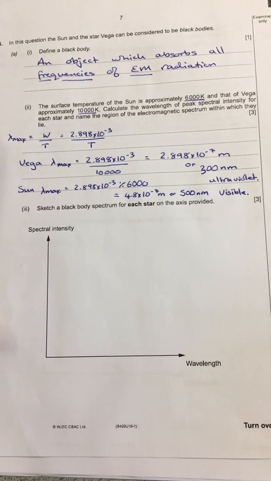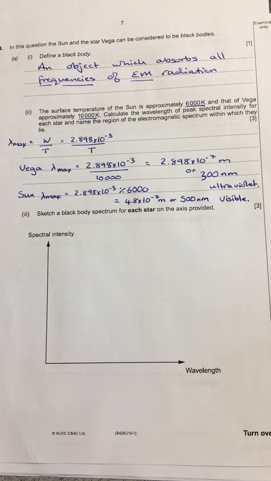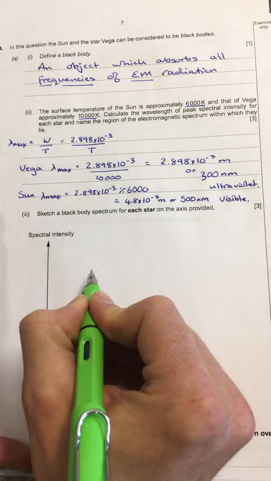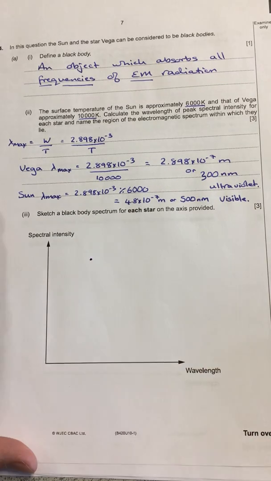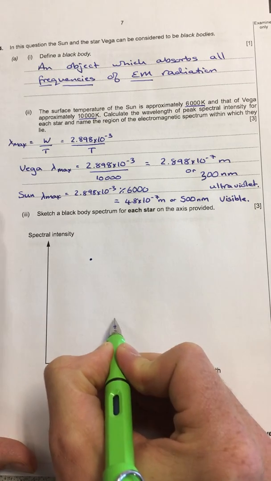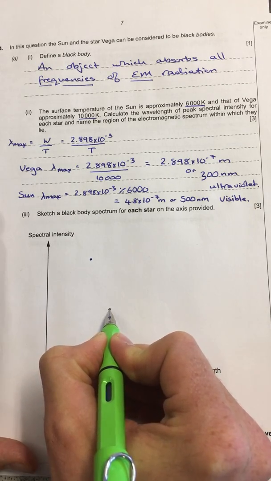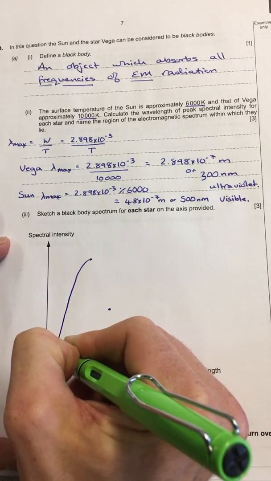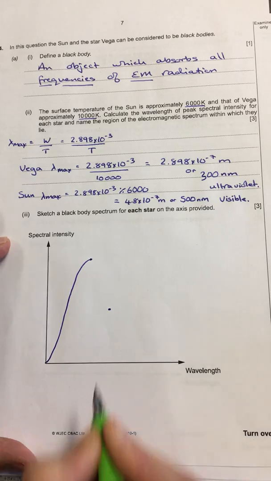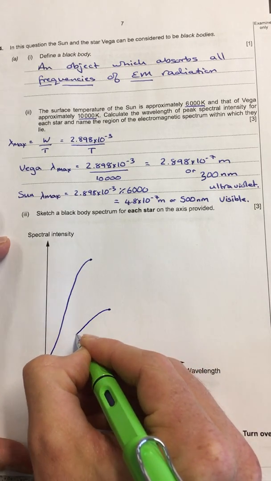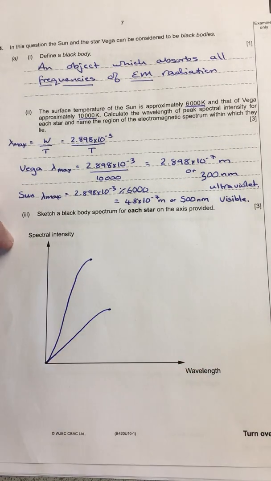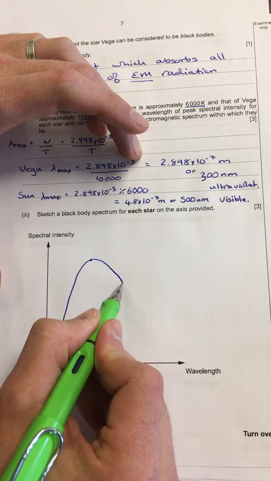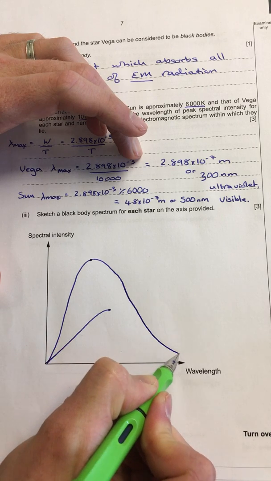Right, next question. They want me to sketch black body spectra for both of these stars. So the first thing I'm going to do is just note key points. So I'm going to go all the way up to there for that one. I'm going to come all the way, and I'm going to come sort of like here for my other one. So I'm going to take that and I'm going to connect it to my axis like this. And then I'm going to do that one. Now that one, remember, needs to be flatter and smoother. And then I'm going to draw this one, tailing away and flicking off.